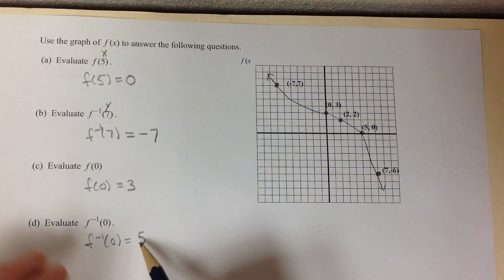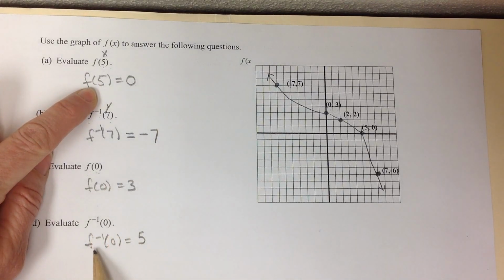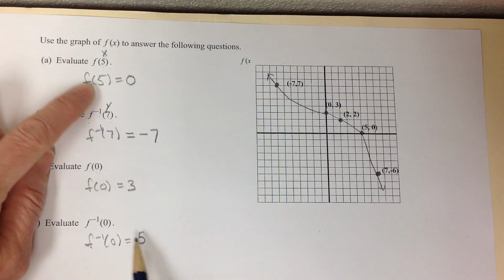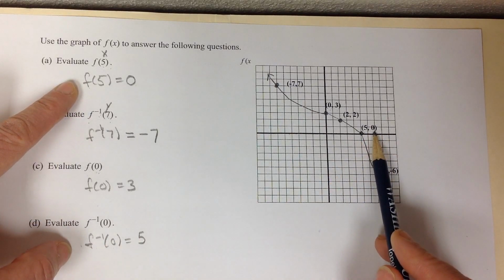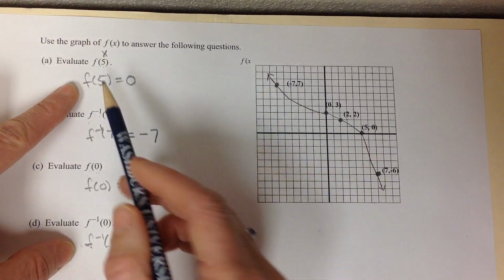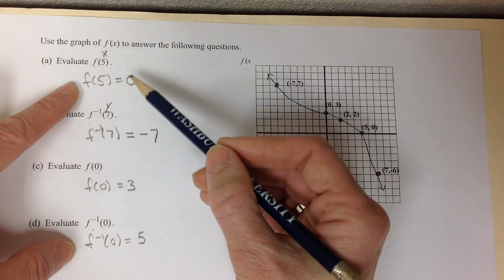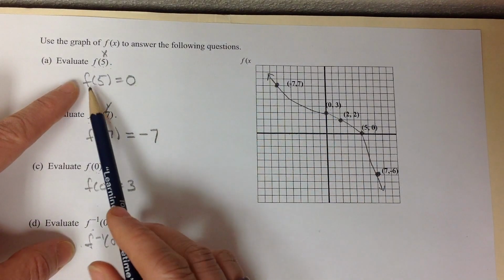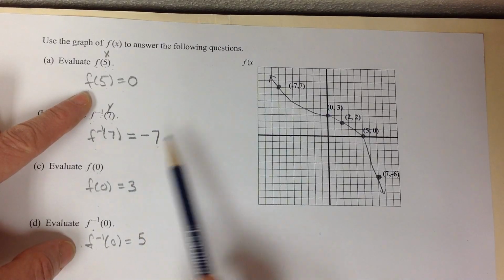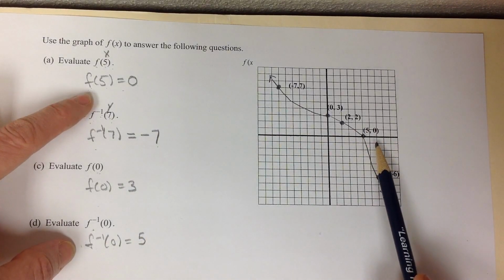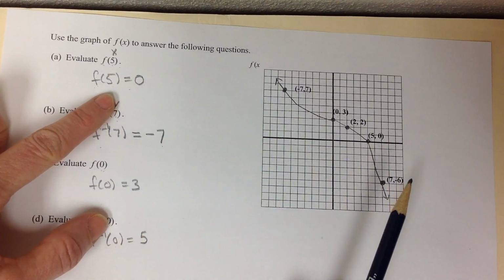Now if we look at a couple of these points together, notice with this, f of 5 equals 0, f inverse of 0 equals 5. These are referring to the same point, the point (5, 0) on the graph of f, but the interpretation is different depending on if we're using the function f or the function f inverse. Also notice the notation here. You should have f of whatever or f inverse of whatever equals the corresponding number. Don't just list the coordinates of the point. I'm looking for you to tell me this represents what number.